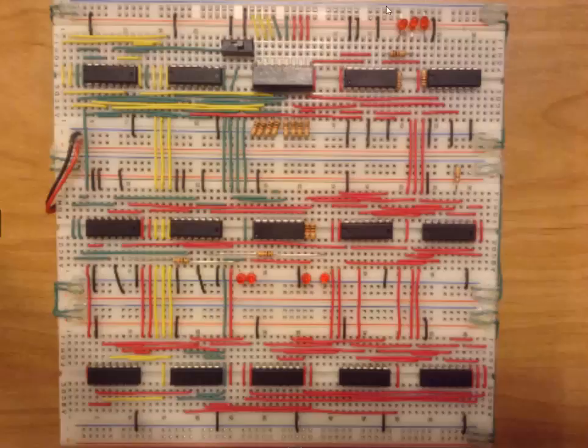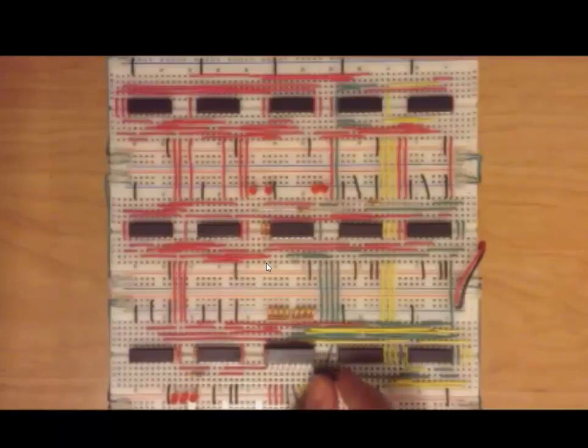Over here is the 3-bit register for letter B. This is the 4-bit integrated register for the final output. This is a representation that the circuit works.